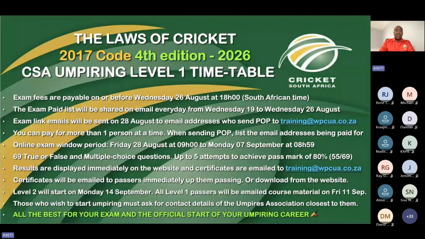So Abdullah, let's paint a scenario. South Africa bat first. They score 400 runs. Sri Lanka bat second. They score 150 runs. That's a lead of 250. South Africa asks Sri Lanka to bat again.